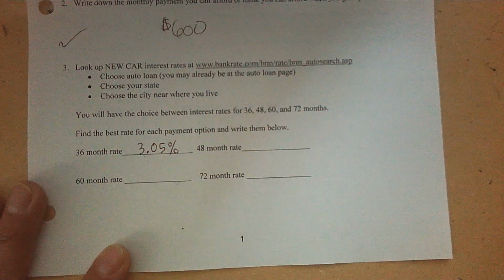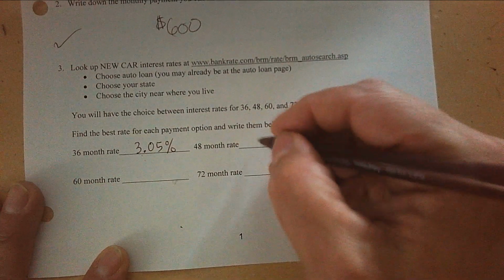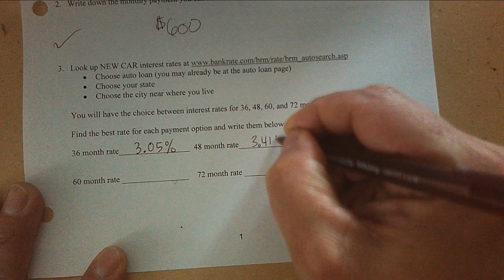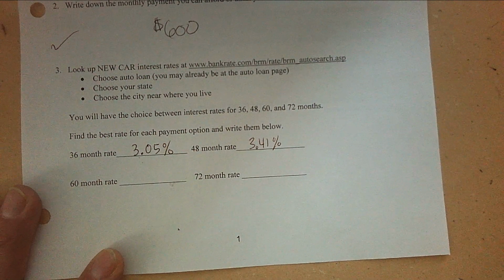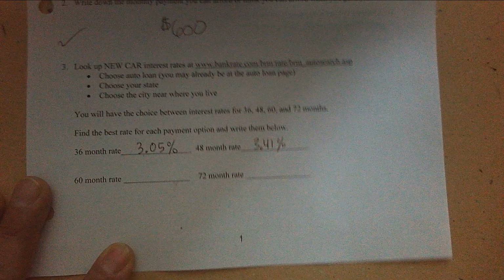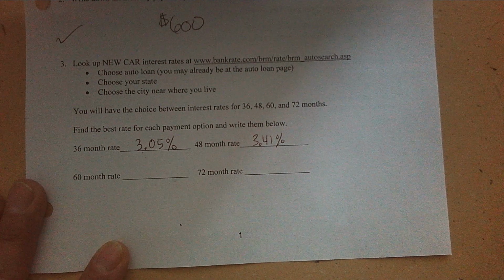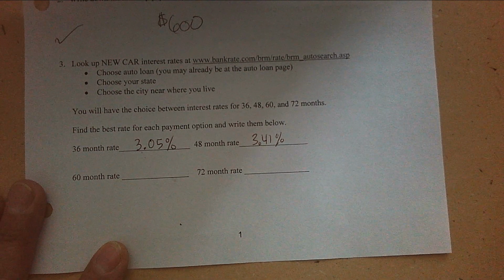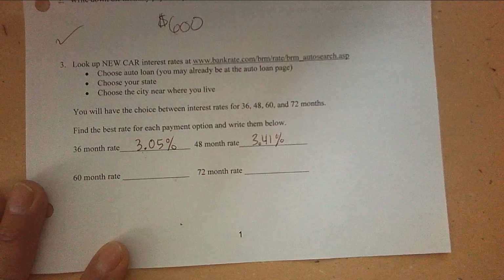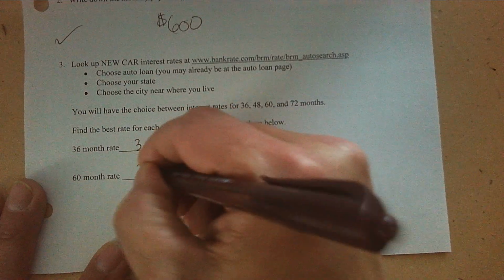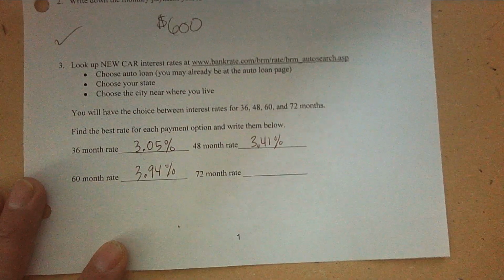How much is it for 48 month and a new auto loan? What should I write down? Which one's the better rate? 3.41. So can you write down 3.41? 60 month rate. What should I write down? 3.94. Do you notice that there's nothing there for 72 month, right? It only goes up to 60 month.